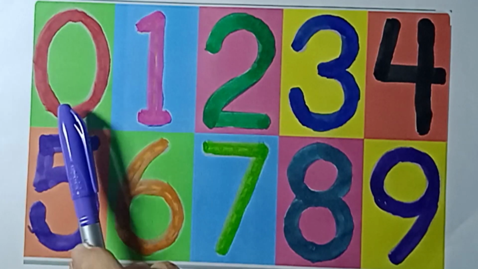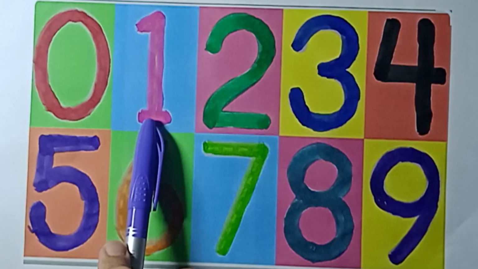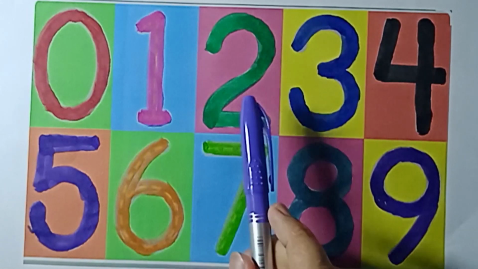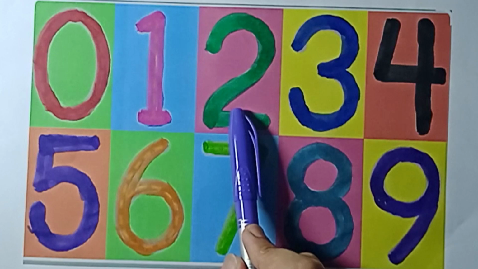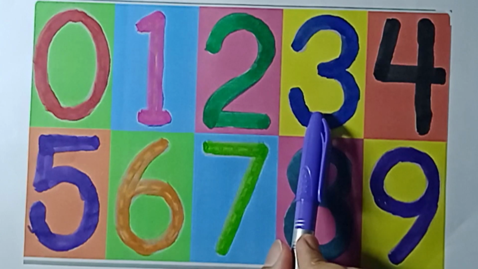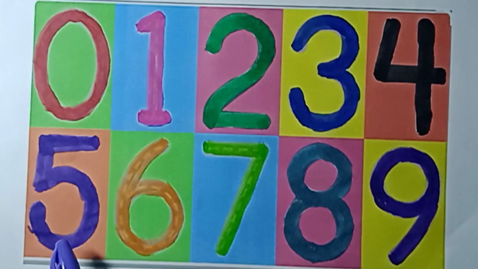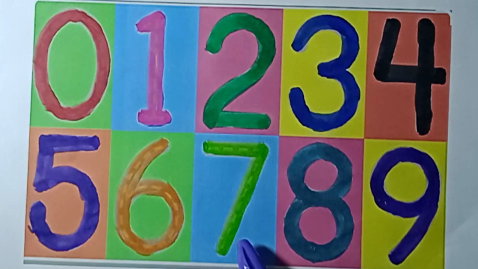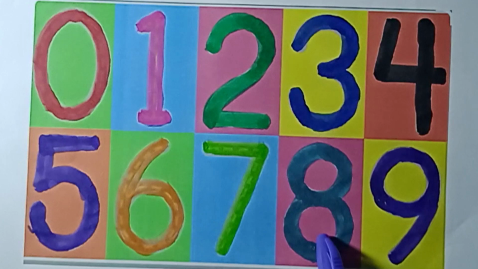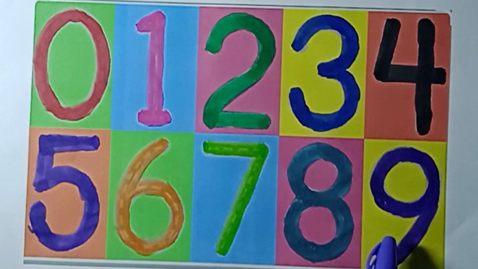Red color, 0. Pink color, 1. Green color, 2. Blue color, 3. Black color, 4. Violet color, 5. Orange color, 6. Light green color, 7. Sky blue color, 8. Violet color, 9.